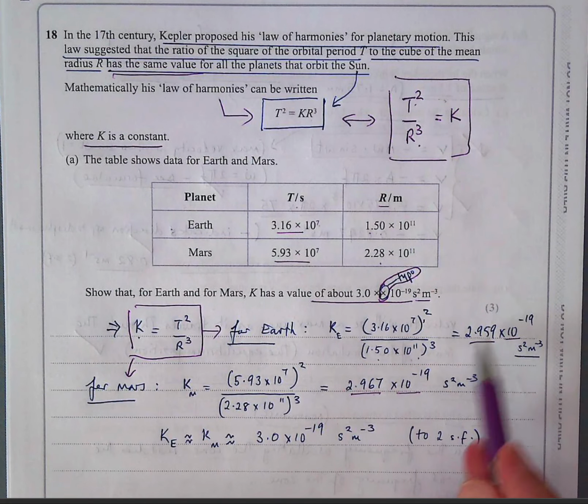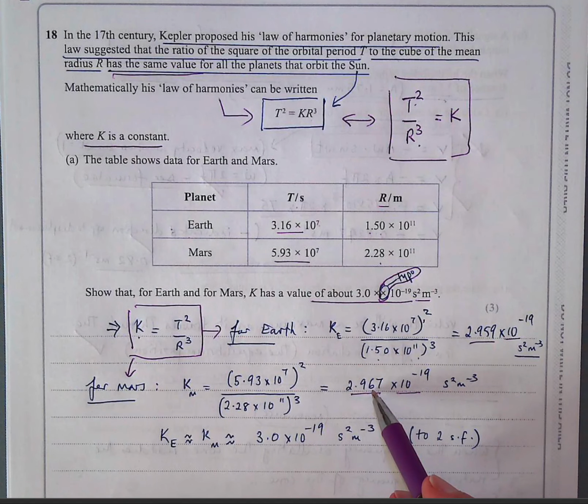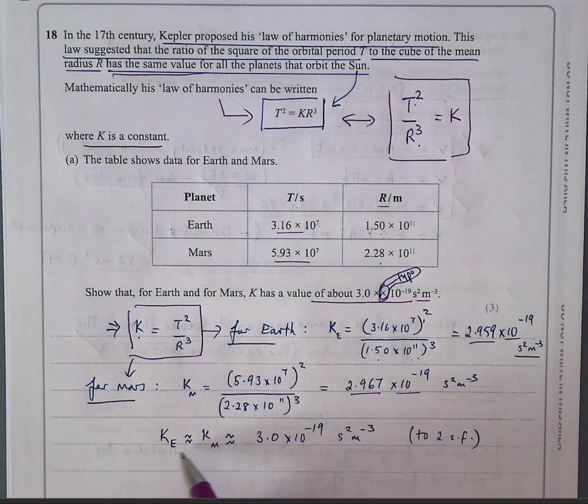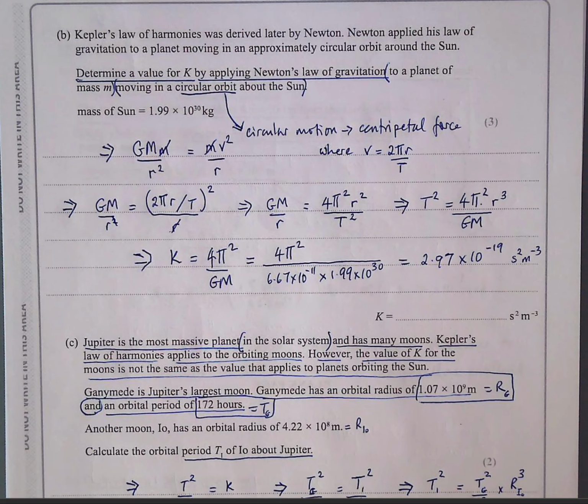You can see they're very close. You have to go to the third decimal place to see a variation. So both the k value for the Earth and the k constant value for Mars, to two significant figures, are exactly the same, 3.0, which is what they want us to do. So both values are the same, which answers the question. So that's the first part of question 18.